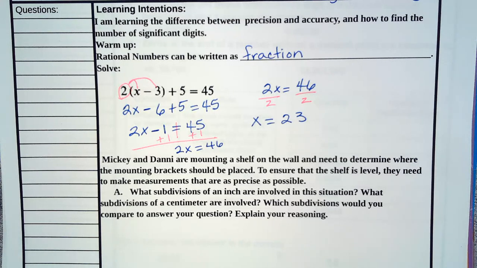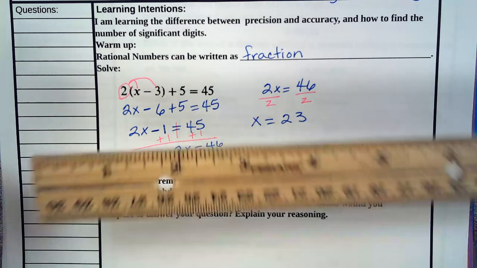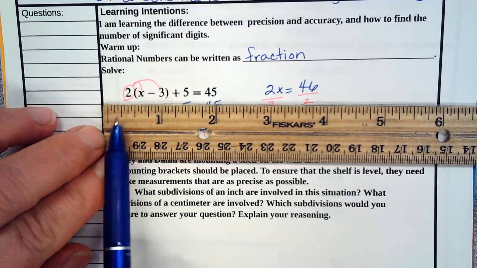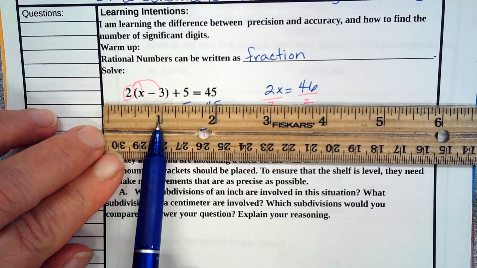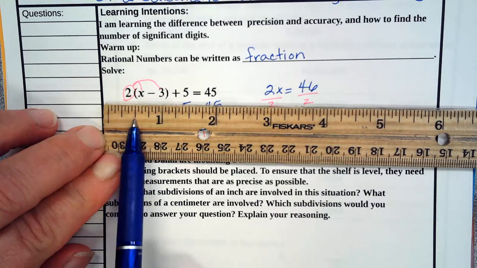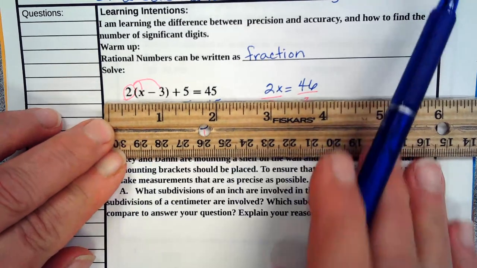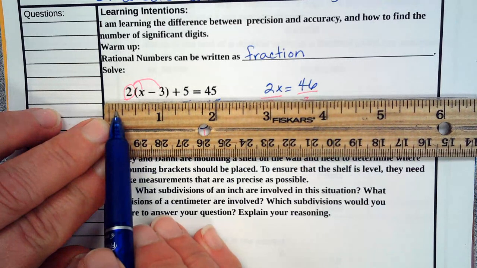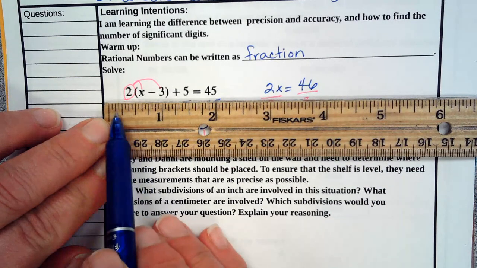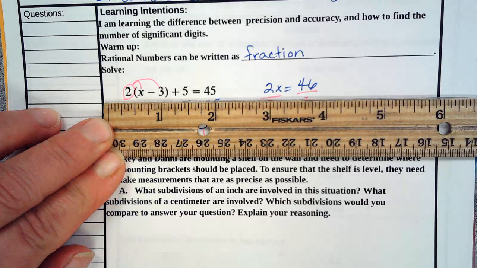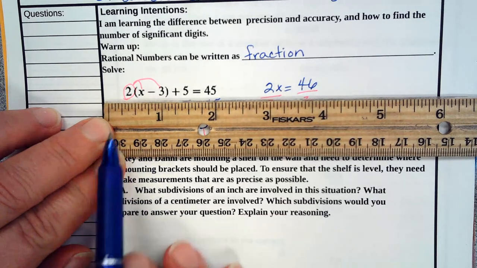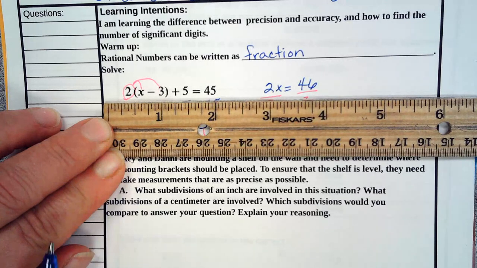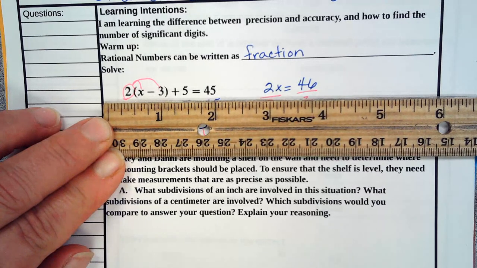So let's take a minute and look at our ruler. Here's an inch. It's divided into, here's fourths. Each fourth is divided in half again, which would make each of these 1/8. And finally, you divide the 1/8 in half again and you get 1/16. So your inches could be done in 1/16, 1/8, 1/4.